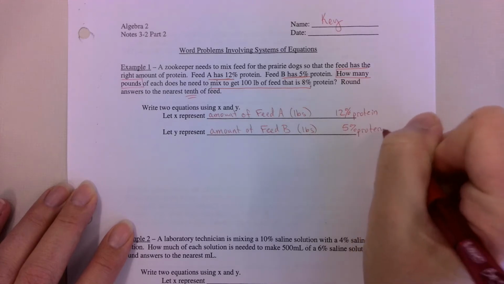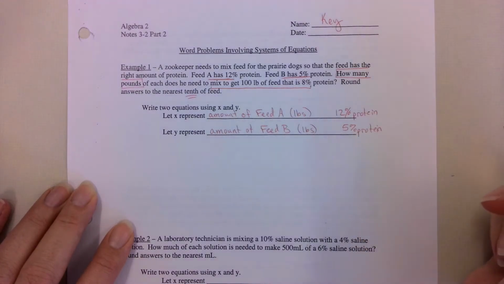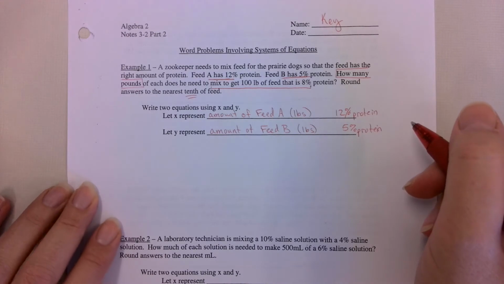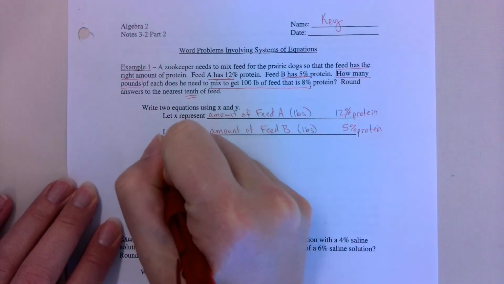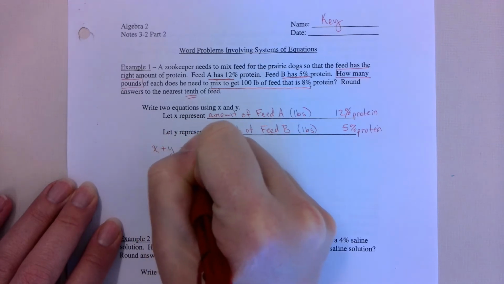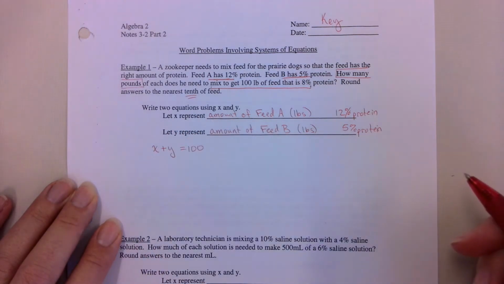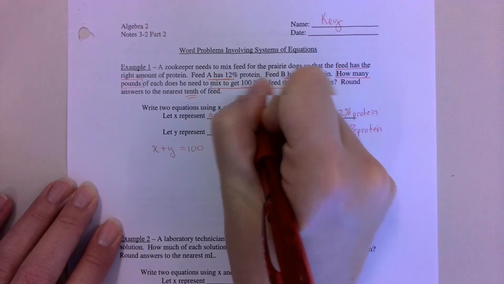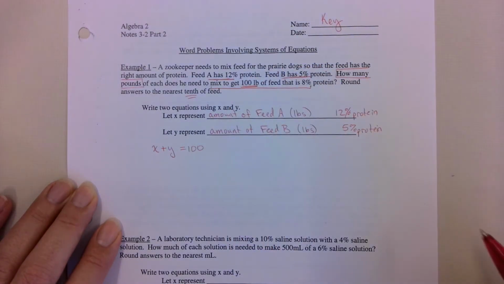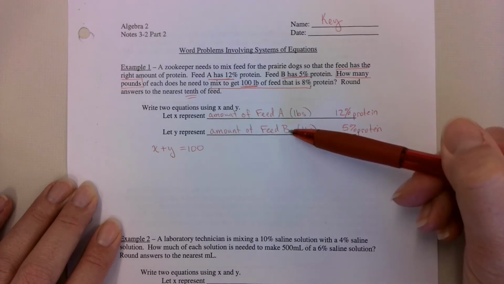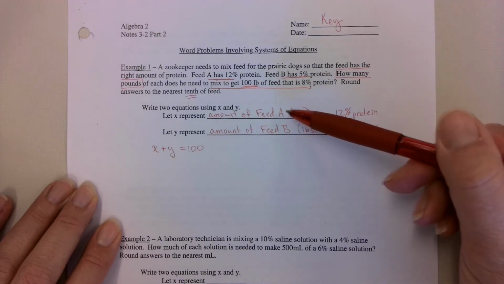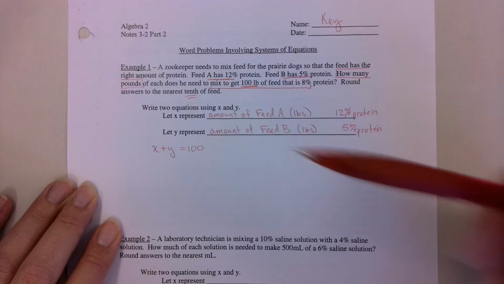Okay, now we need to write two equations, and we have more information than you might realize. The first equation is simply x plus y equals 100. So where did I get that? We need to get 100 pounds of food. And if x is how many pounds of A and y is how many pounds of B, can you picture taking these two bags of food and pouring it into one big bucket?